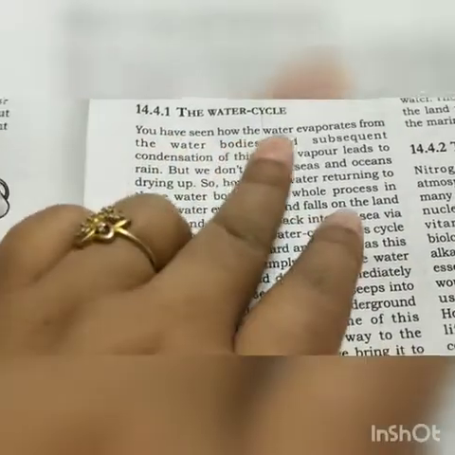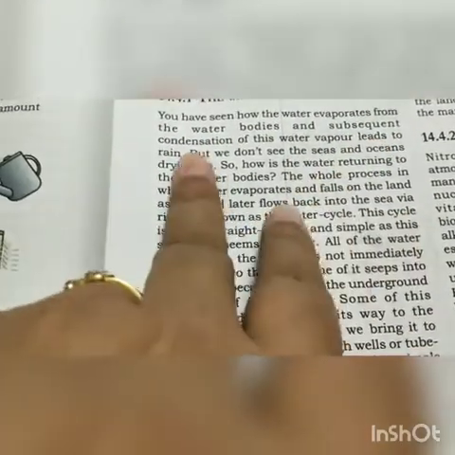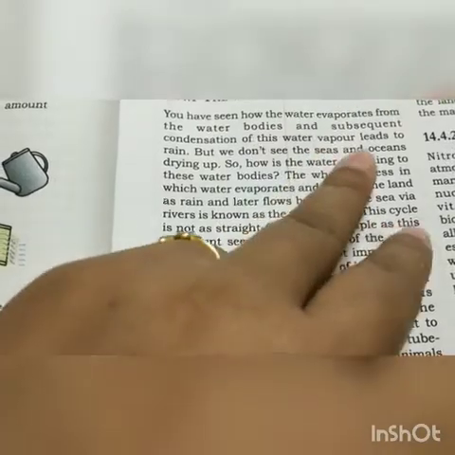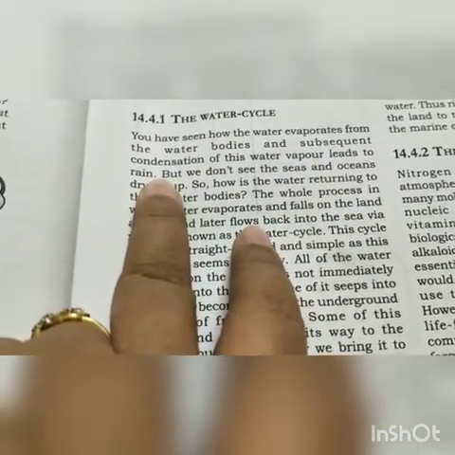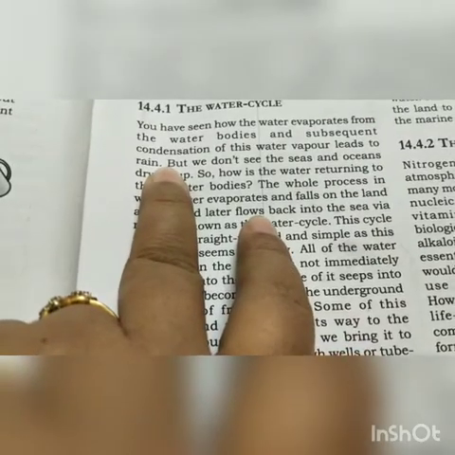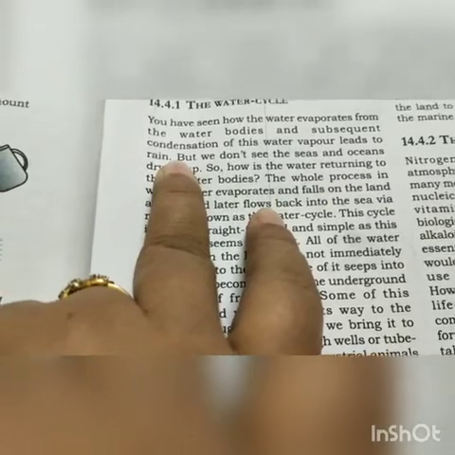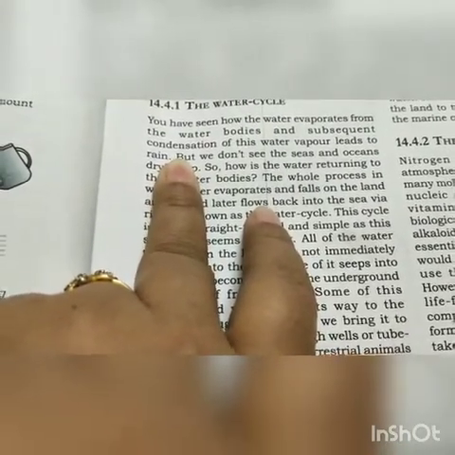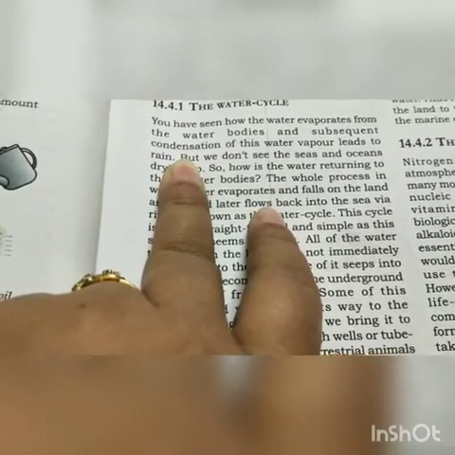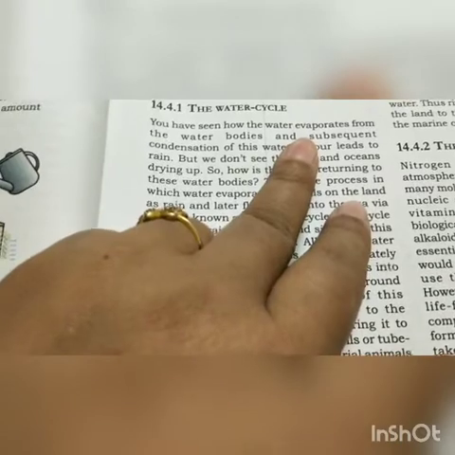You have seen how the water evaporates from the water bodies and subsequent condensation of this water vapor leads to rain. So maybe the students, all of you know about the water cycle, because in the lower classes also you got the water cycle. Okay. So here again we will rephrase about the water cycle. So in the water cycle what will happen?